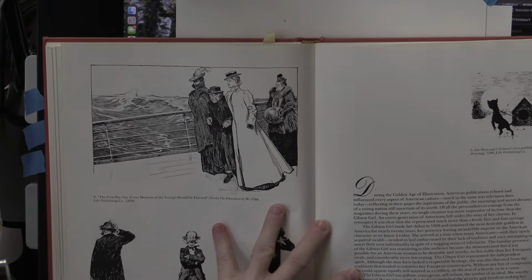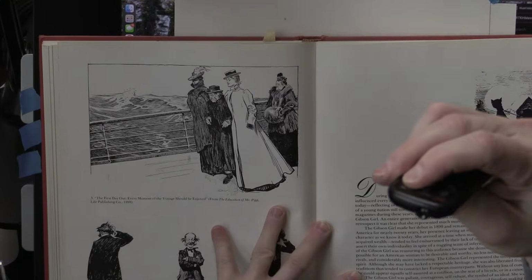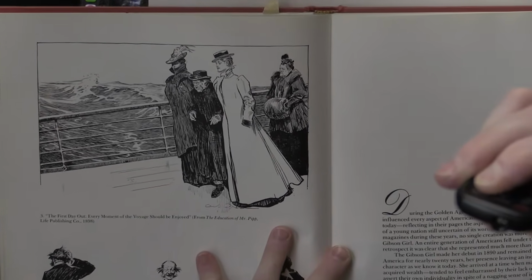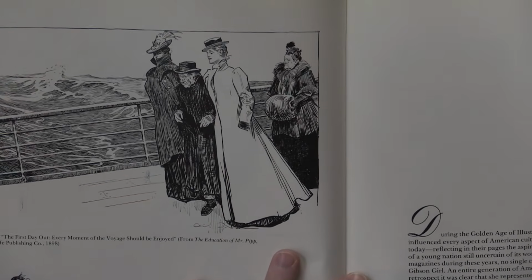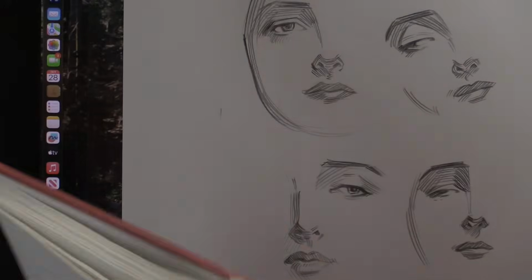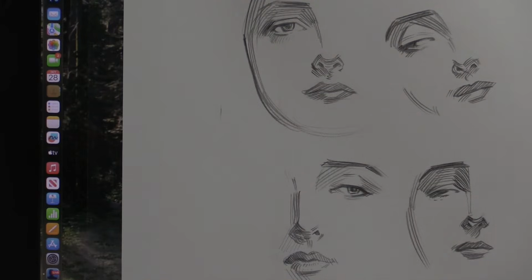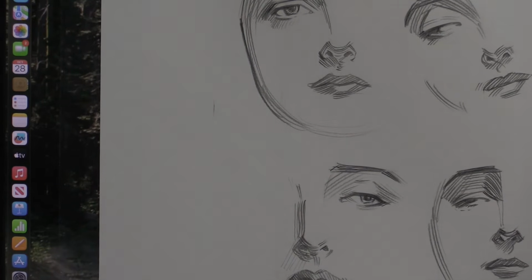Okay, so let me zoom back in. In the images that I got online, there were a few from the Library of Congress that were pencil first and then pen and ink over the pencil.